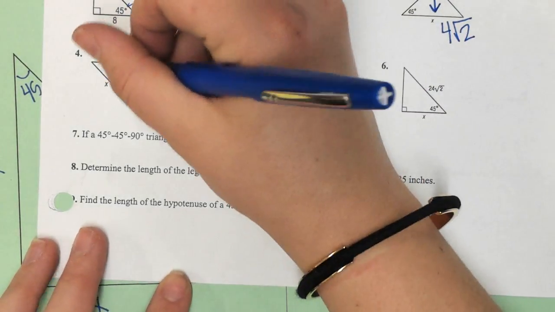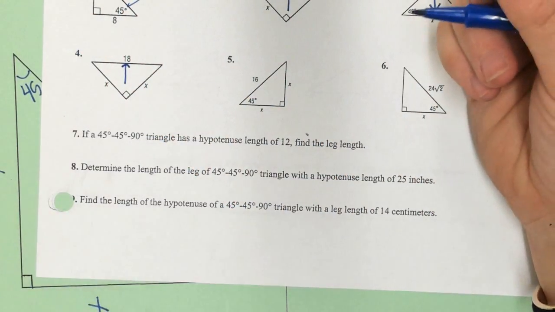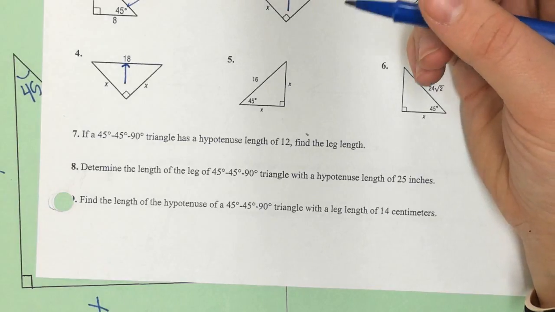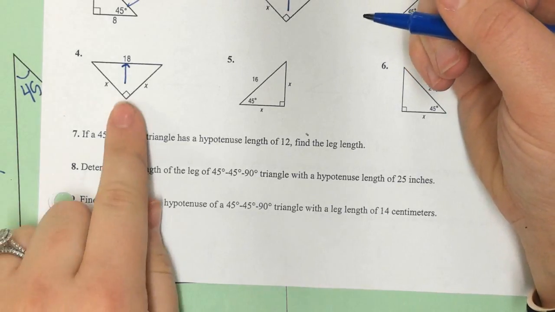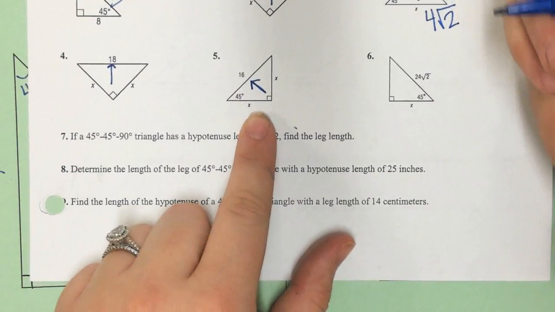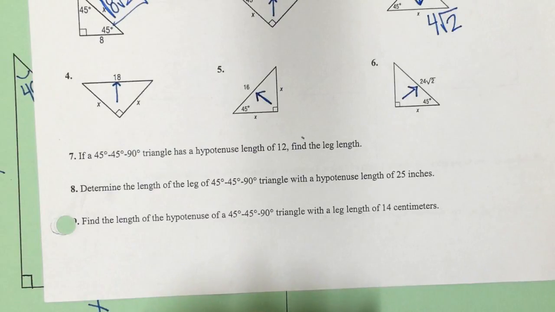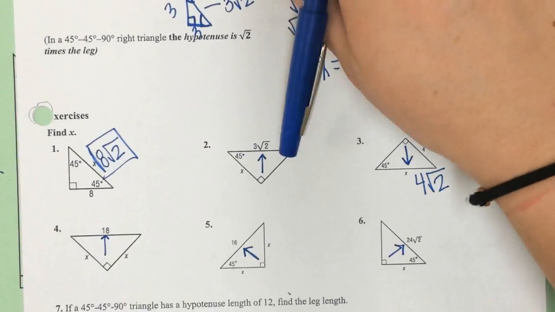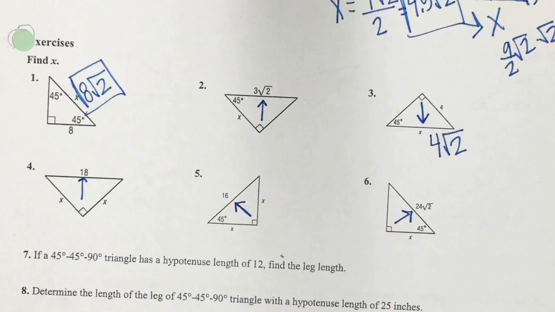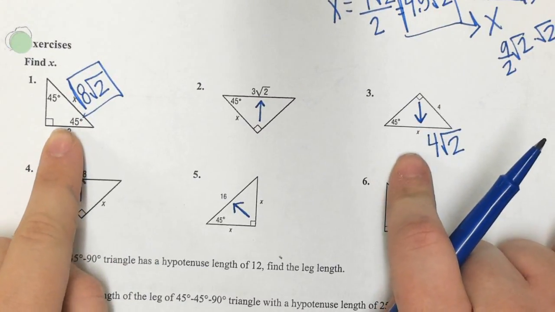Okay, number 4. Do I know the leg or hypotenuse? We're skipping. I'm just trying to find the easy ones. Okay, I know the hypotenuse. What do I know here? Hypotenuse. So those are going to take a little more work. These were easy because we knew the leg.